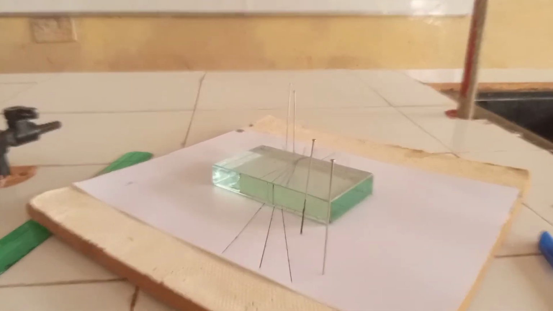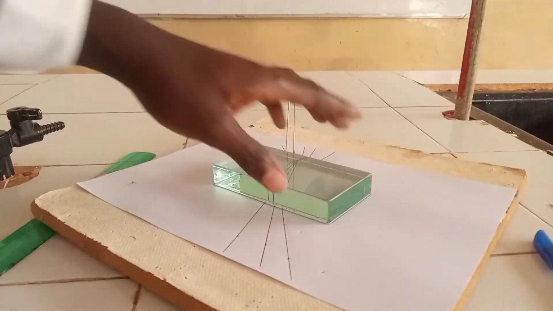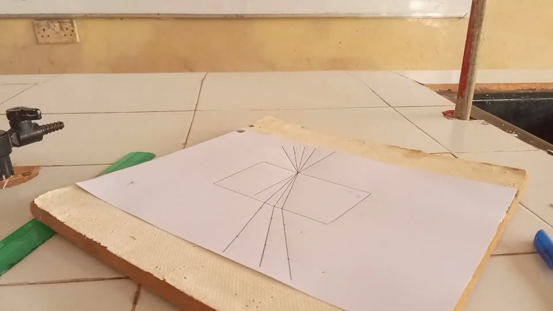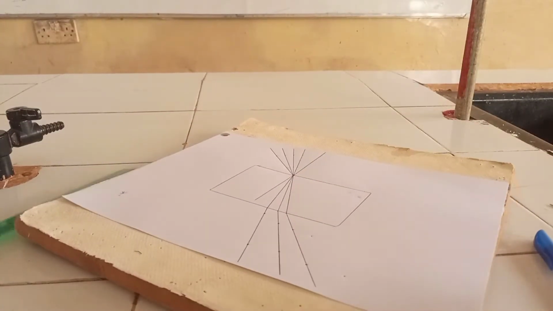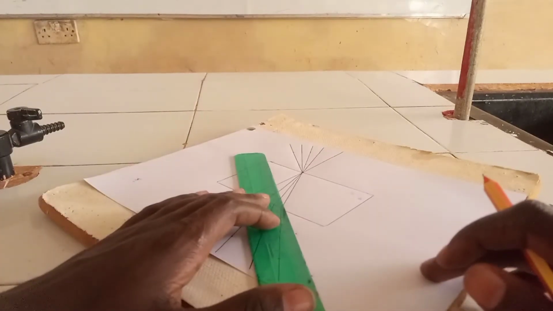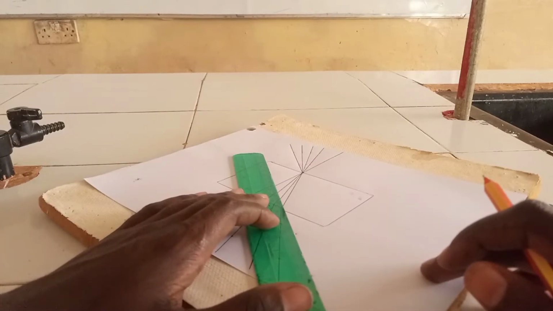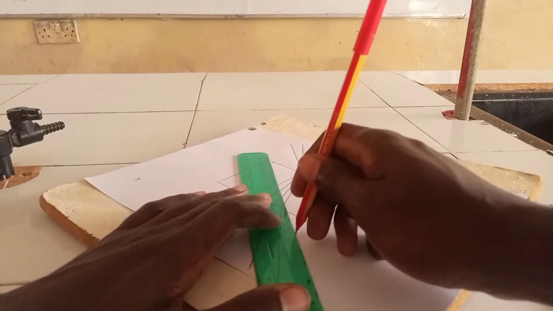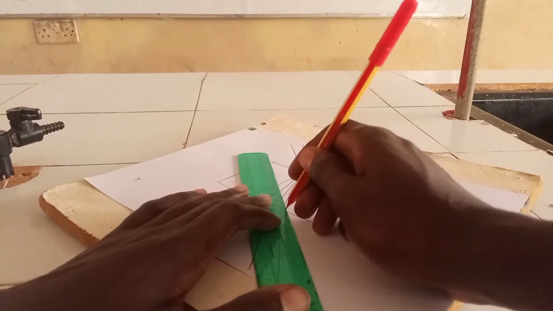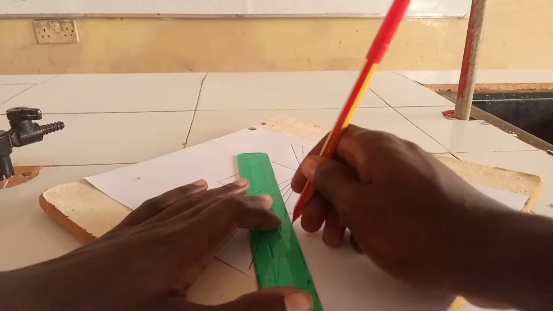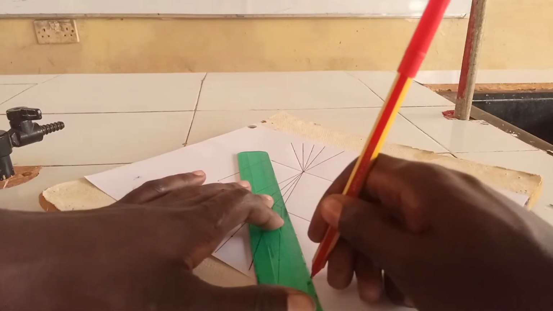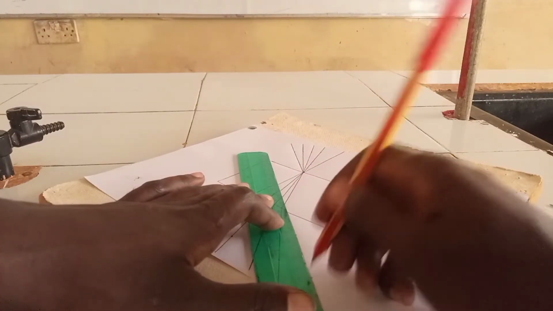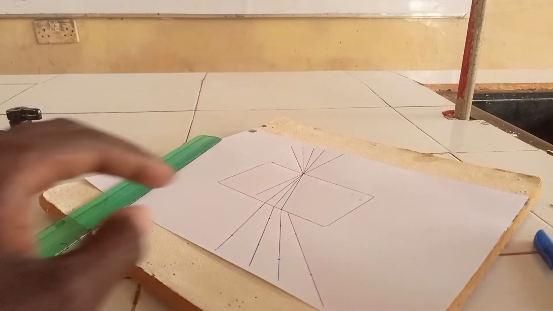So from there now, I remove the pins and also the glass block. Then I can join the two holes. I can join the 2 holes.